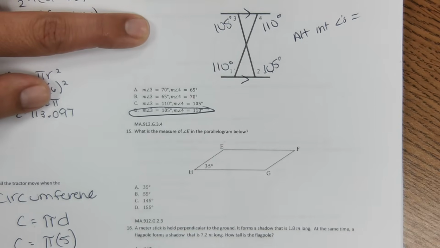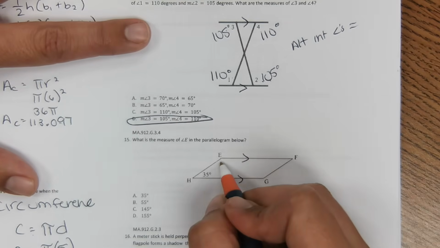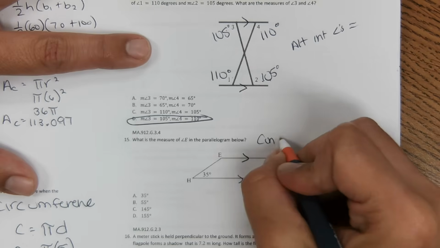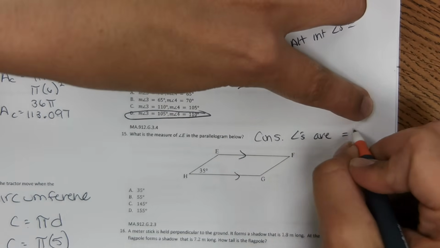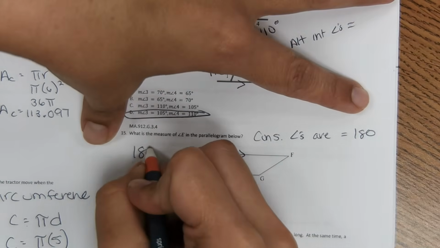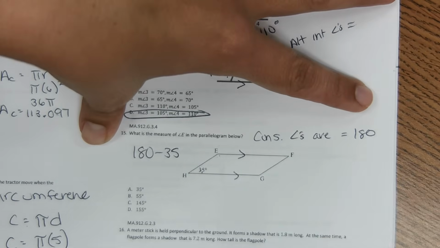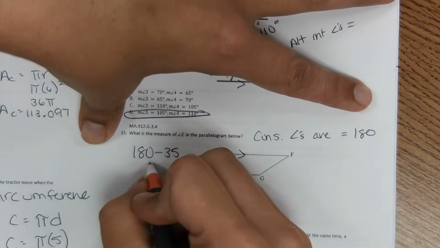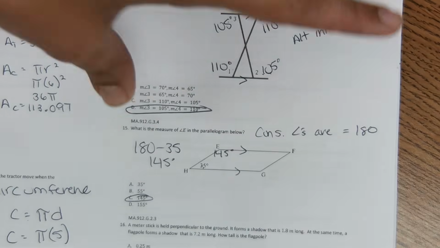Okay, 15, what is the measure of angle E in the parallelogram below? In a parallelogram, the consecutive angles add up to 180. Like these two added together equal 180. So we can do 180 minus 35 to get angle E. 180 minus 35 is 145 degrees. So angle E is 145.